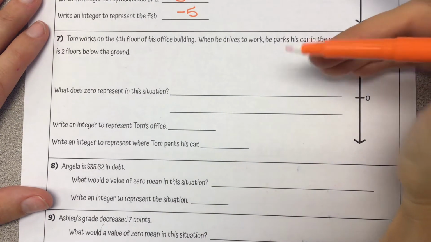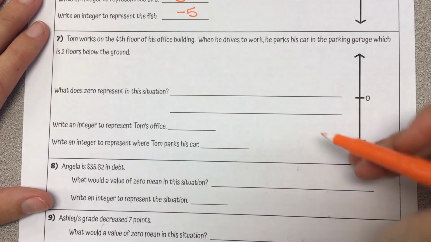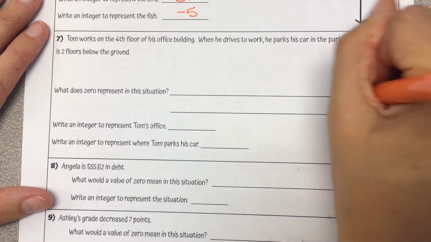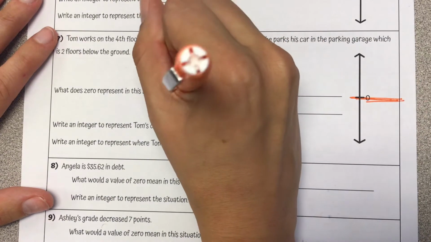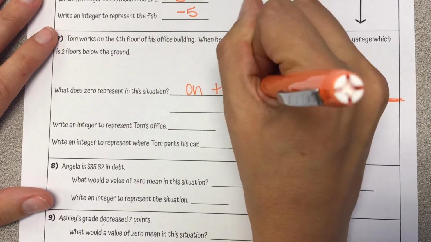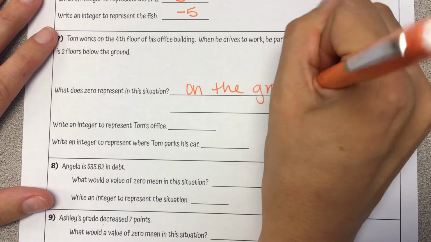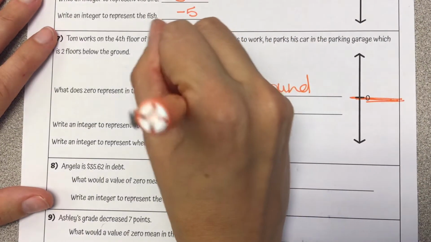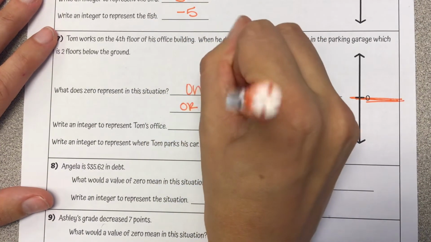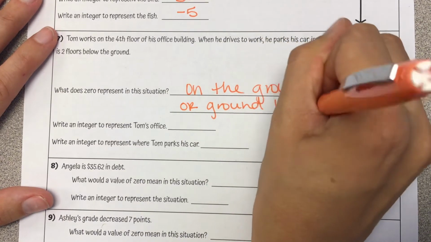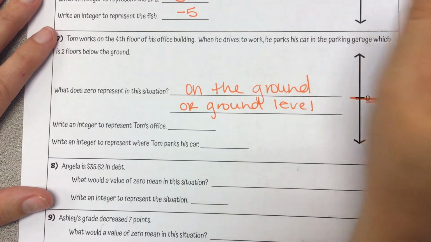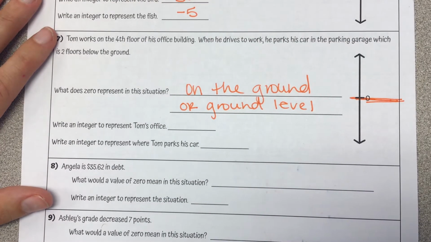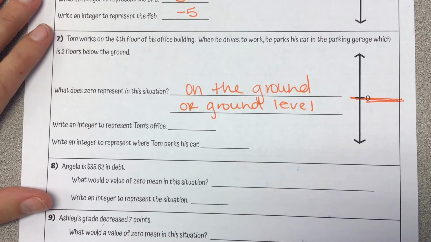So we've got our office building up top, we've got our parking garage below, and 0 is going to be the ground level. So there's things above ground, there's things below ground, and there's things that are on the ground.